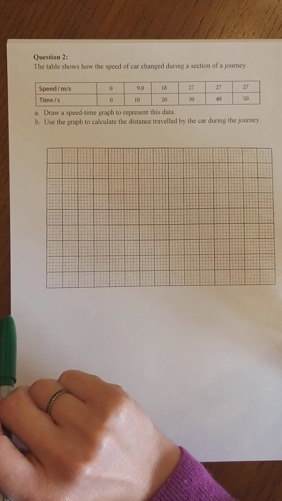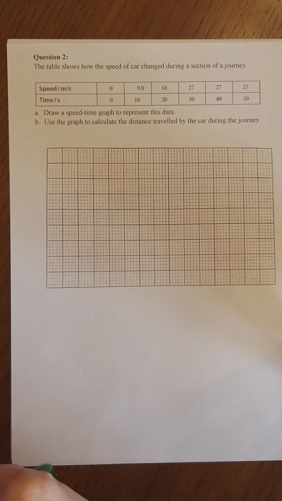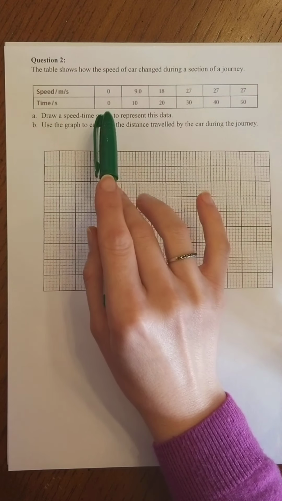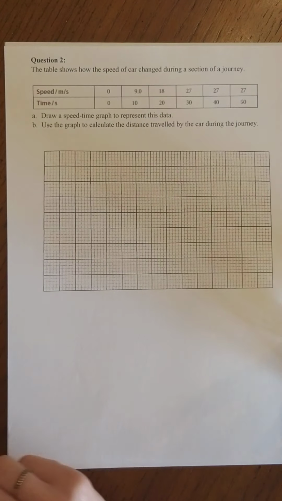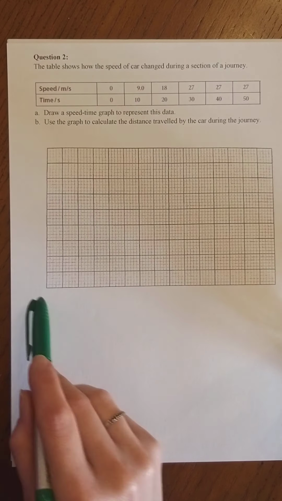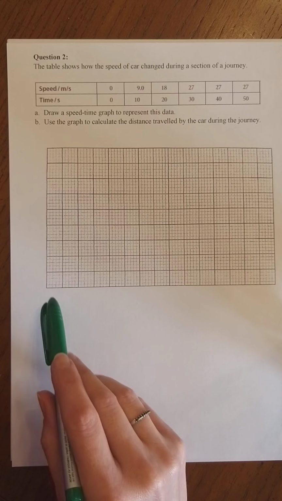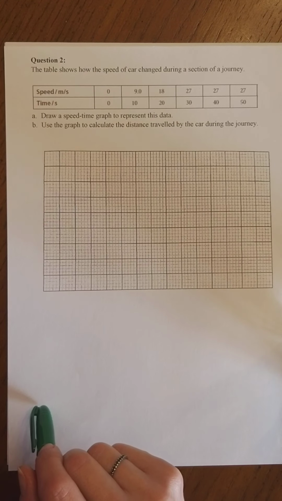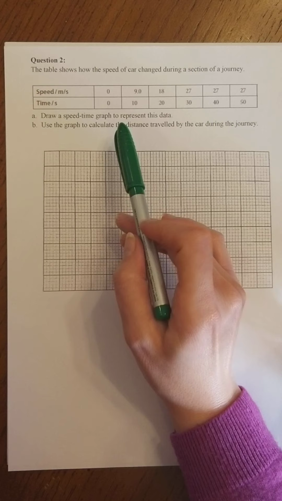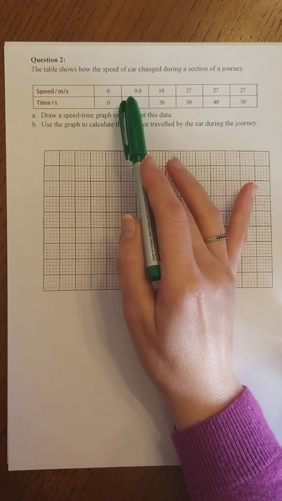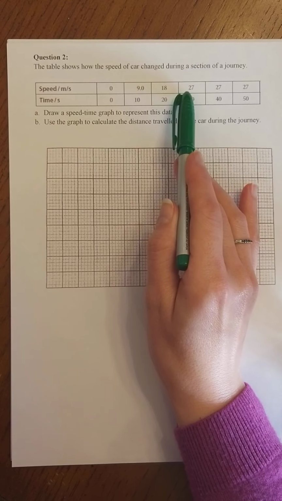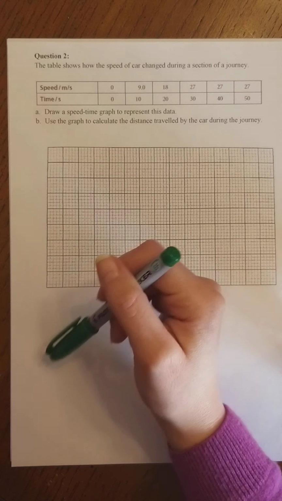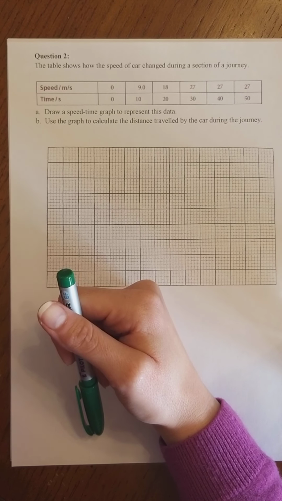In order to draw the graph, we need to study the data in the table. Time is given in intervals of 10 seconds. So 0, 10, 20, 30, 40, 50. We have to divide the x-axis from 0 to 50, and we have to use more than half of the graph. The values of speed are given in multiples of 9: 0, 9, 18, 27, 27, 27. So we can divide the y-axis into multiples of 9 as well.